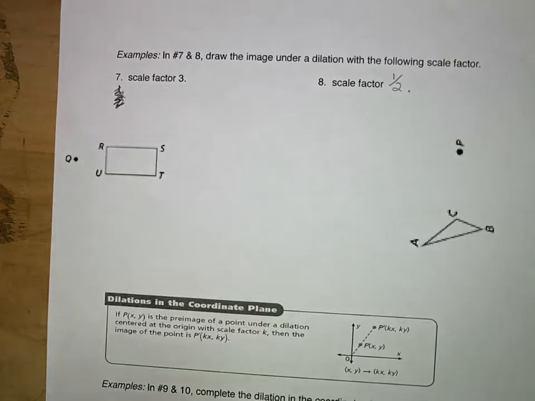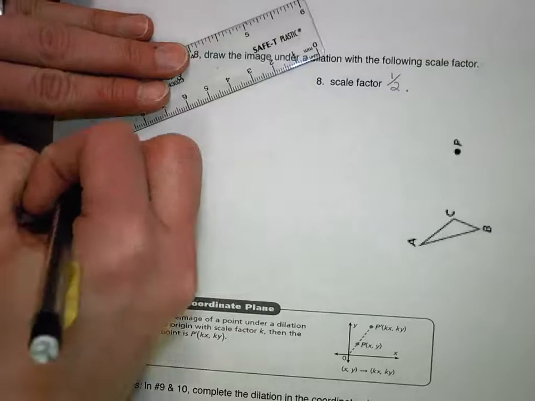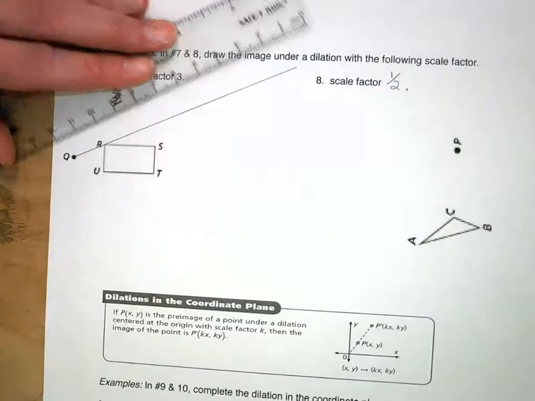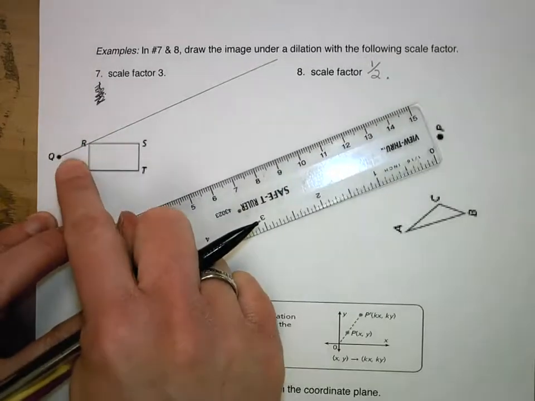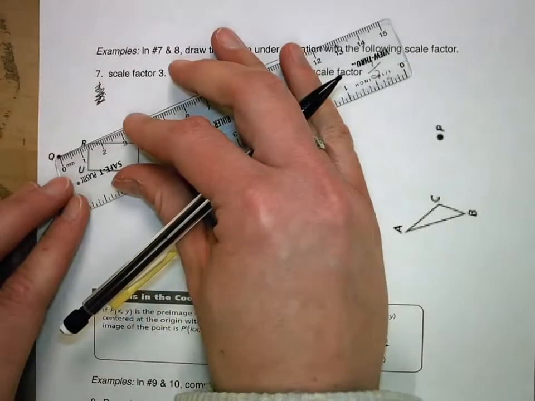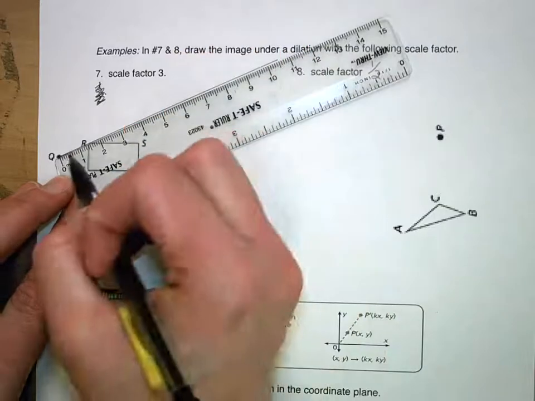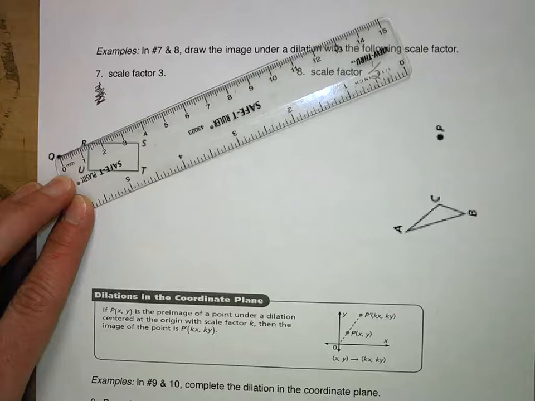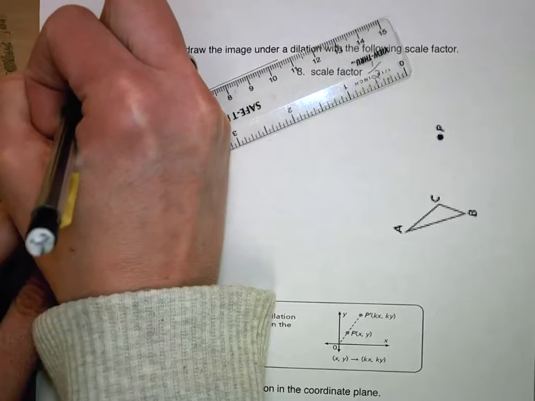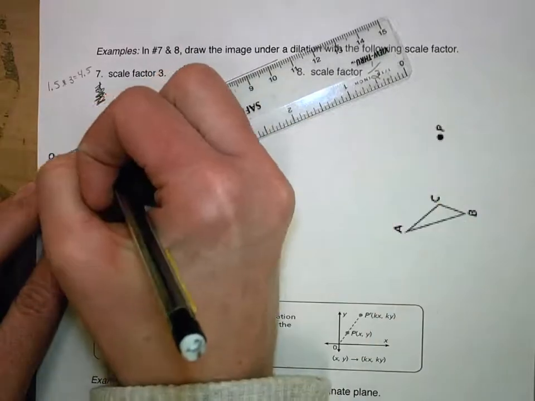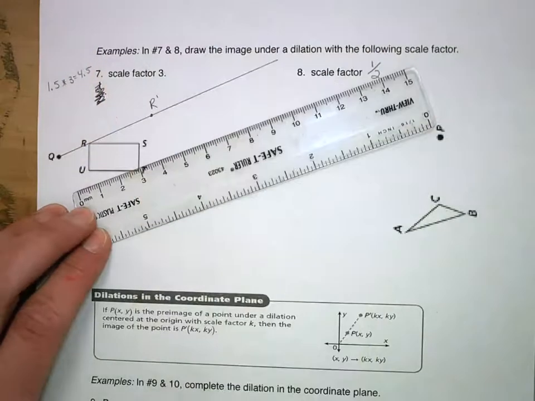So what we're going to do is, if this is the center and we're getting bigger by 3, we're going to have to take this thing and basically go out, okay? So we take our ruler and measure this distance, okay? So it looks like it's about 1.5. If this is 1.5, I have to multiply that by 3. So 1.5 times 3 is 4.5. So that means I have to go out to 4.5, and that will be my new R.